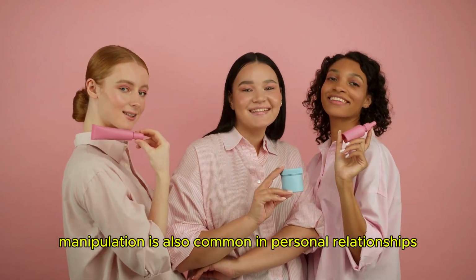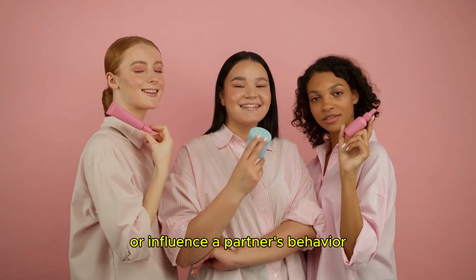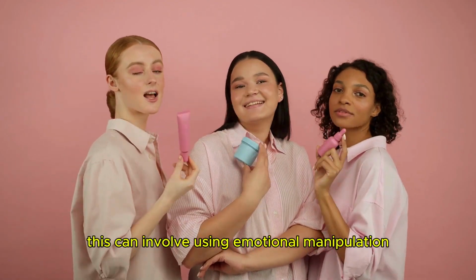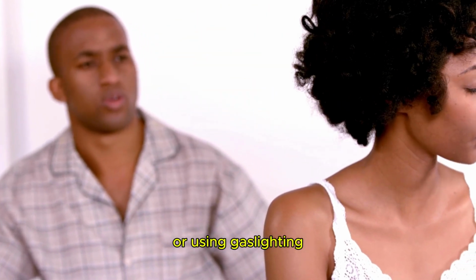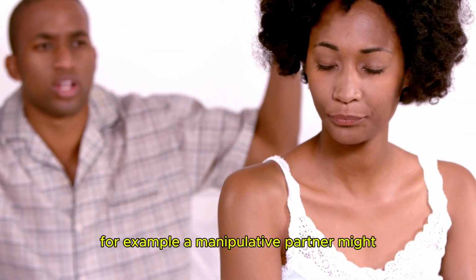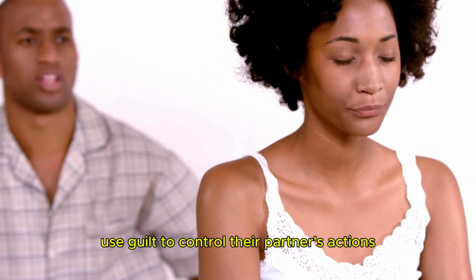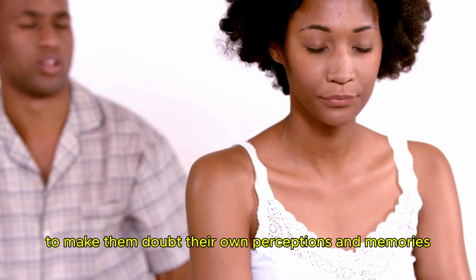Manipulation is also common in personal relationships, where it can be used to control or influence a partner's behavior. This can involve using emotional manipulation to create a sense of dependency or using gaslighting to undermine the partner's confidence and self-esteem. For example, a manipulative partner might use guilt to control their partner's actions, or use gaslighting to make them doubt their own perceptions and memories.